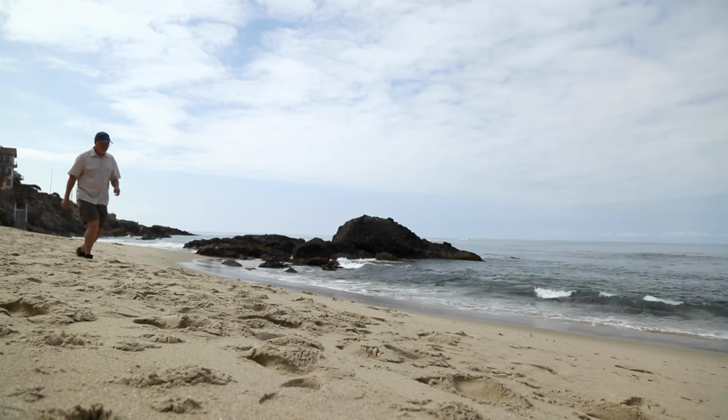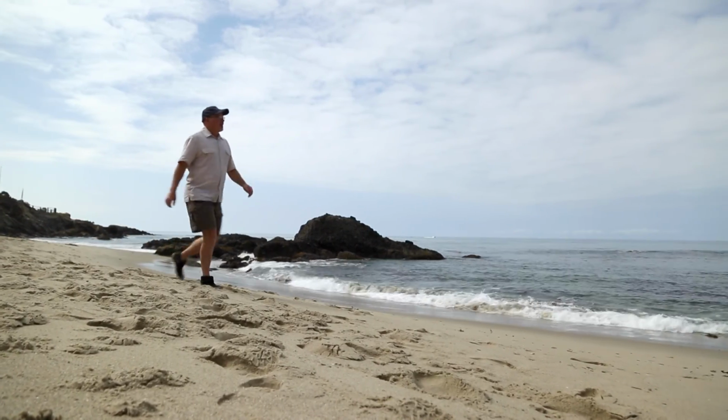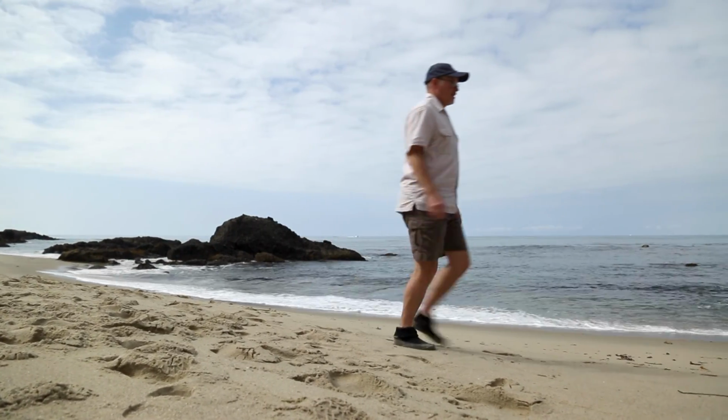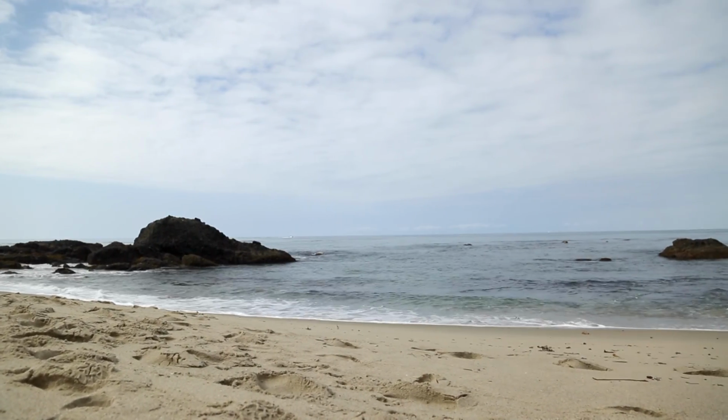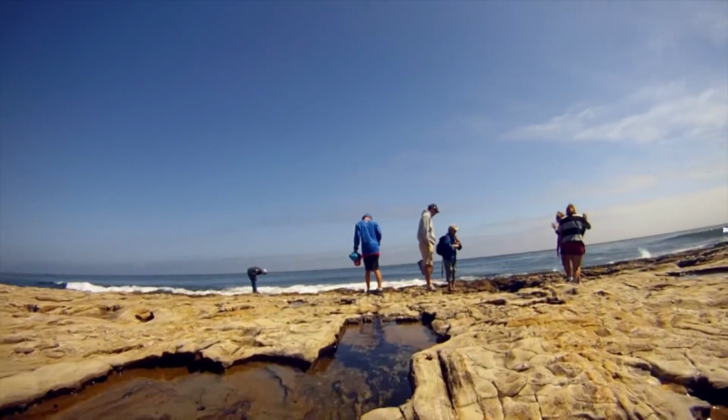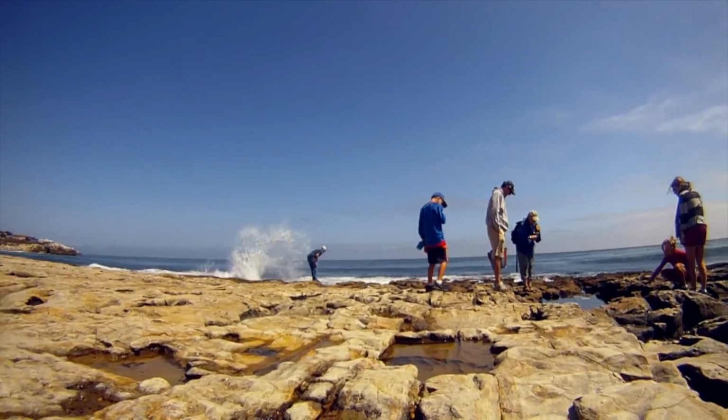Right. When I am out exploring tide pools and people come up and ask me what they should look for or what's interesting to see, I always like to mention what I call patterns in tide pool ecology.